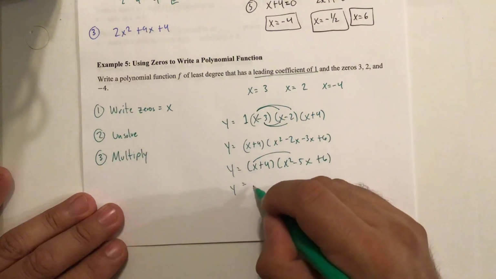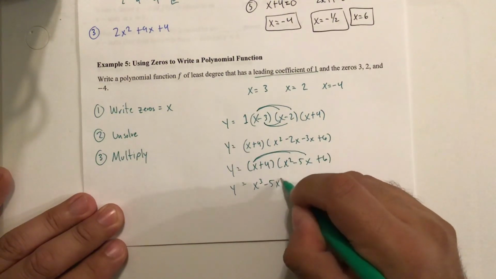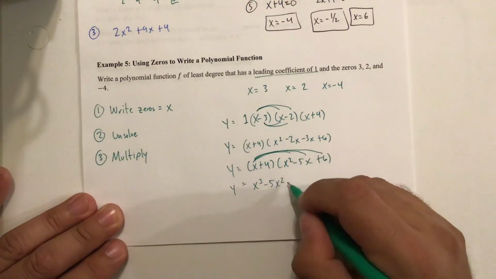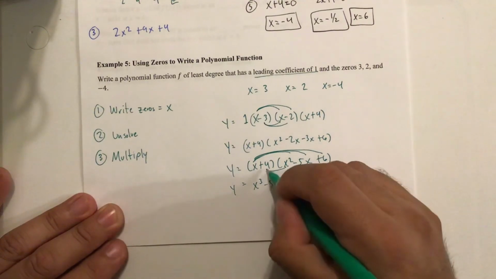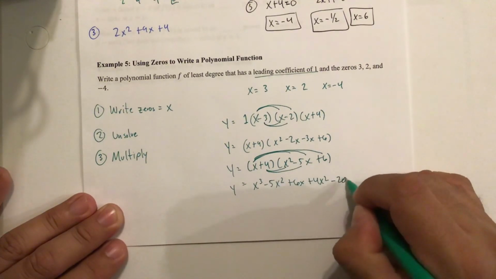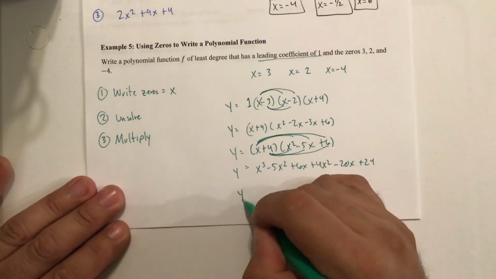X times x squared is x cubed. X times negative 5 is negative 5x squared. X times 6 is 6x. 4 times x squared is 4x squared. 4 times negative 5x is negative 20x. And then 4 times 6 is 24. Then we get to our final answer.